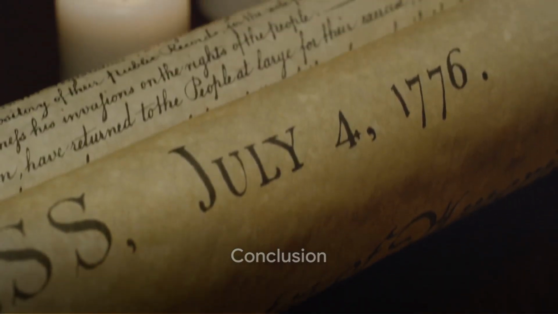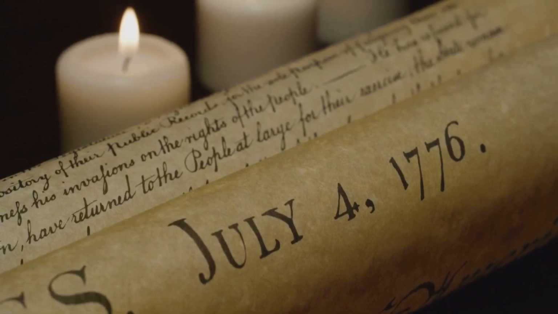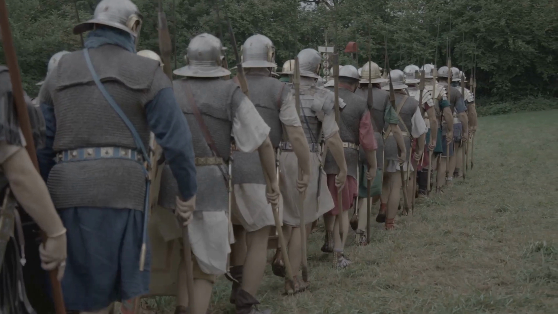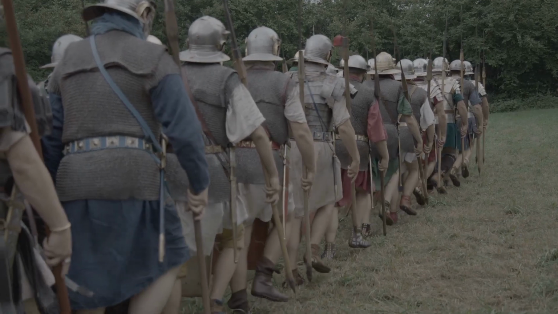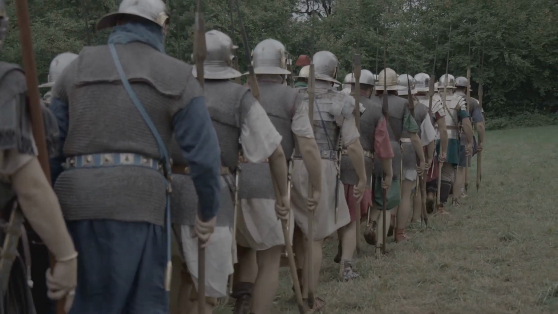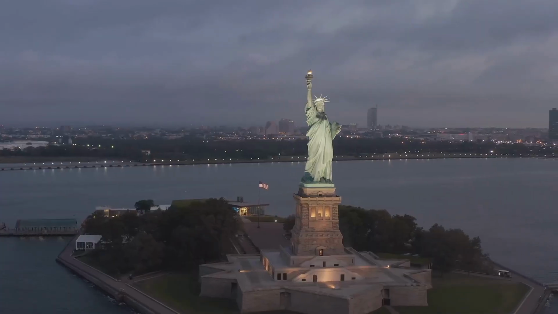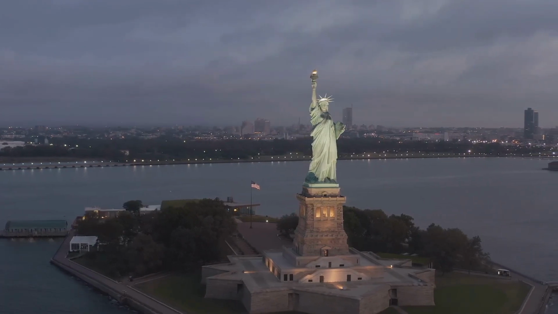From the Sugar Act to the Treaty of Paris, the American Revolution was a tumultuous journey towards independence. We've traced the path of rebellion, resilience, and resolution that led to the birth of a nation. And that, dear viewers, is the story of how our great nation was born.